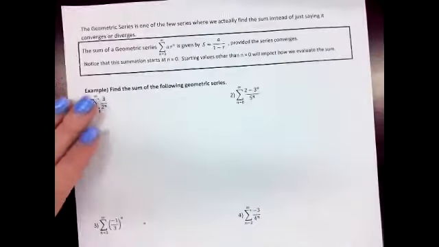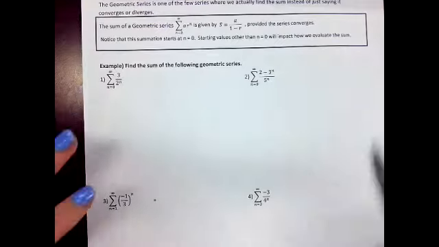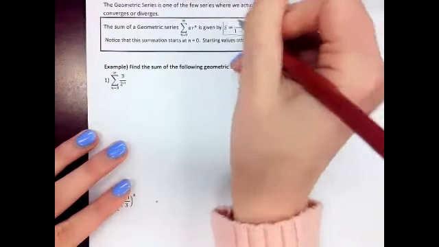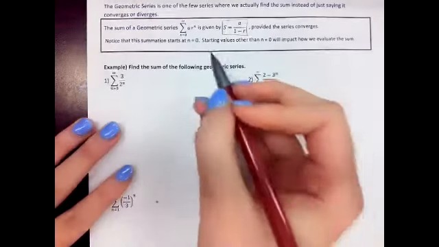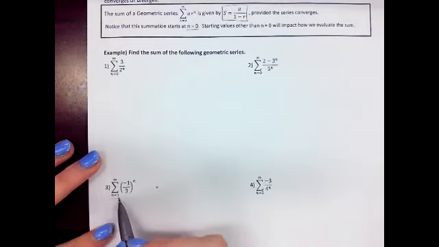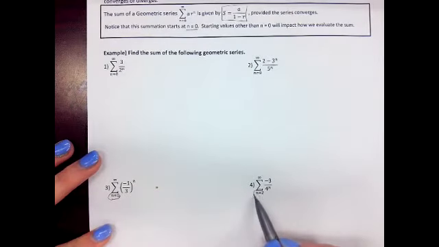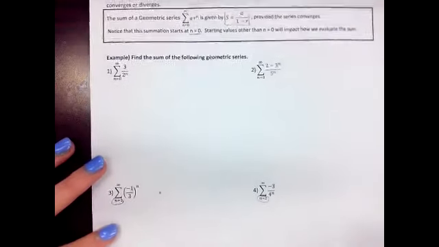The absolute last thing we want to look at is how to find the sum of a geometric series. We're going to use this formula, a over 1 minus r. This will only work if we're starting at n equals 0. So if you'll notice in 3 and 4, we have n equal 1 and n equal 2 as starting points. We'll have to figure out another way to work around that.